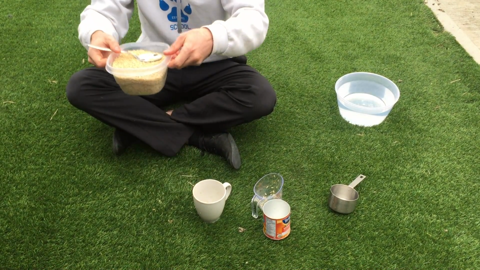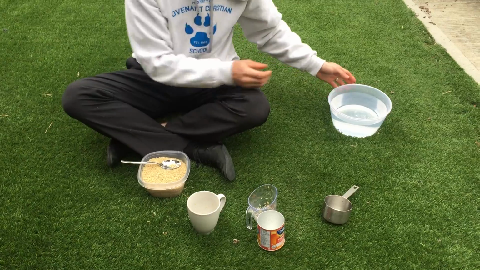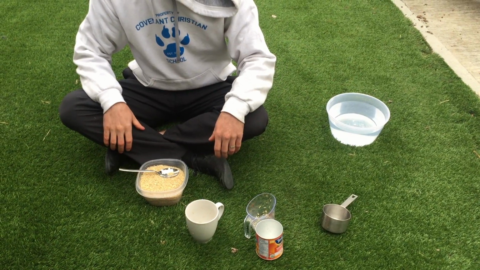You can use rice to scoop to see which one holds the most scoops, or you can use the water to see which one holds the most water.